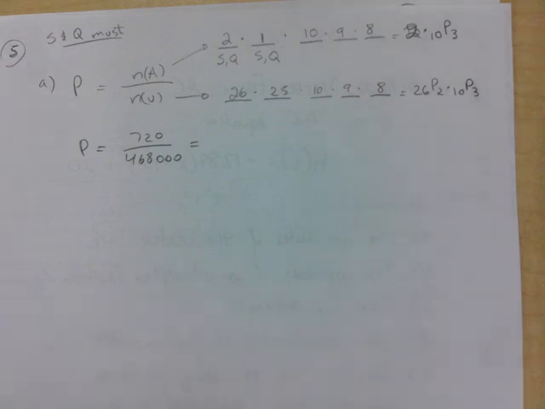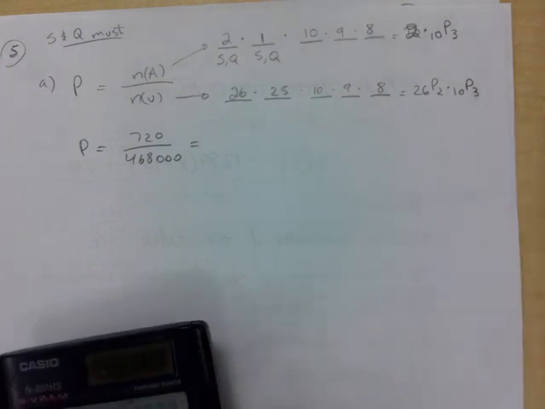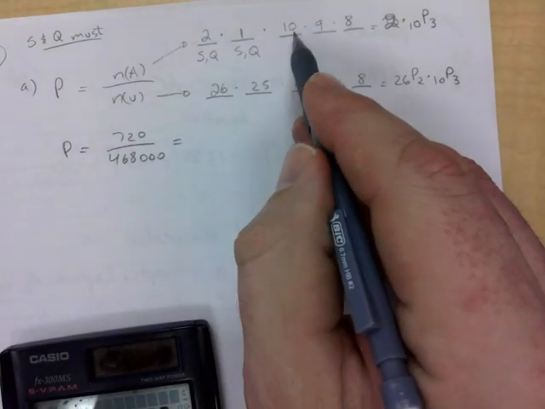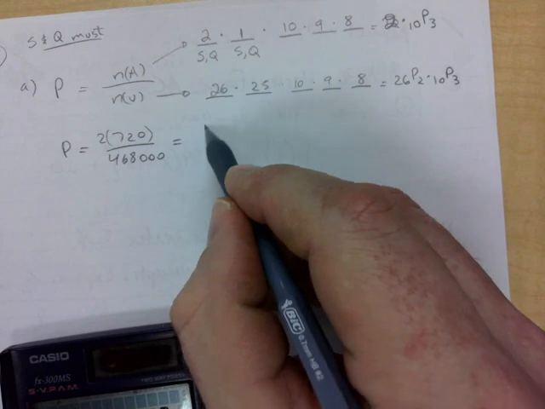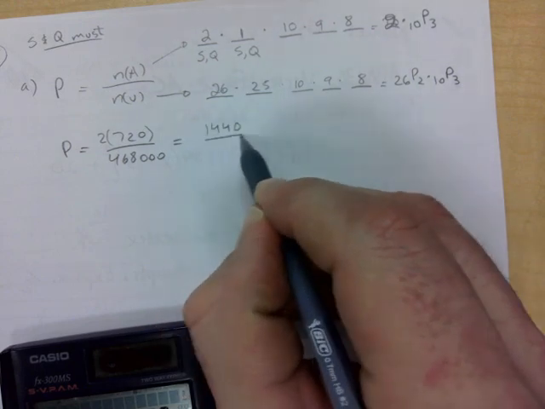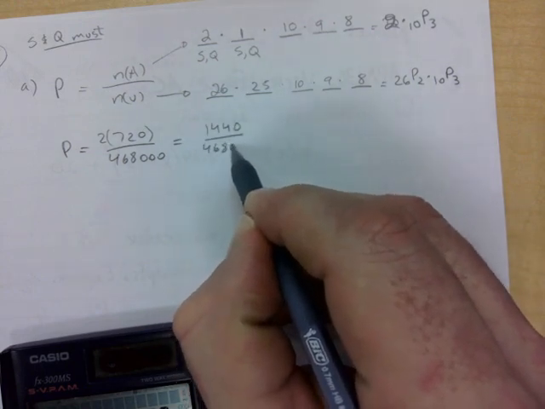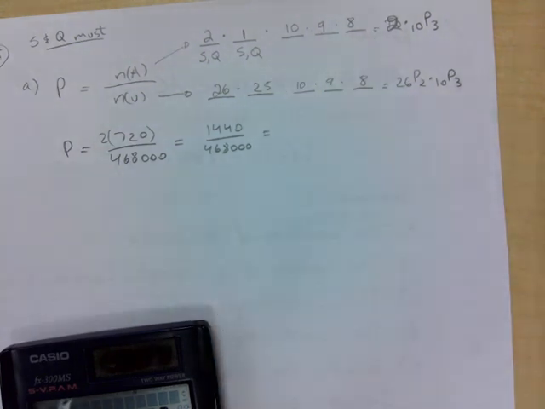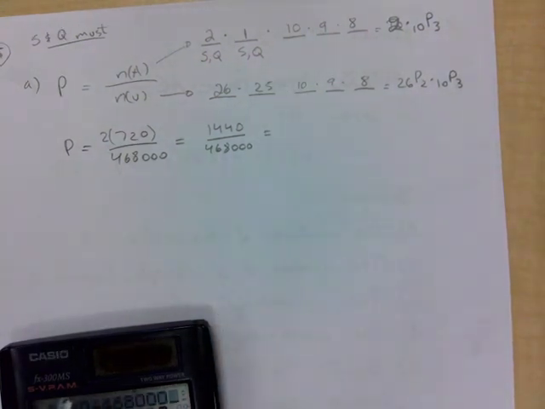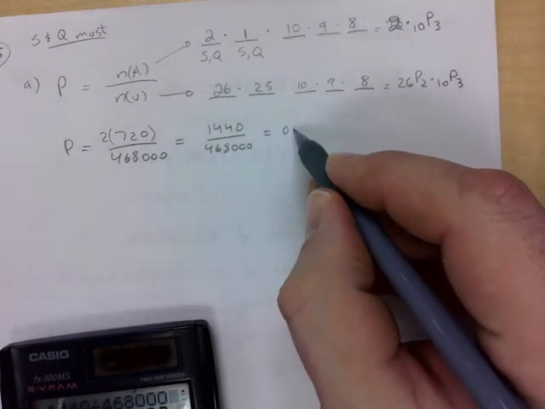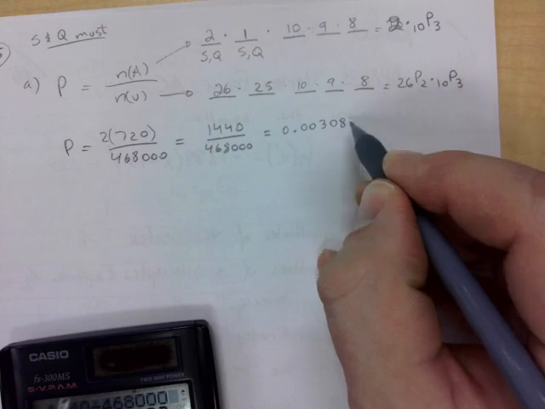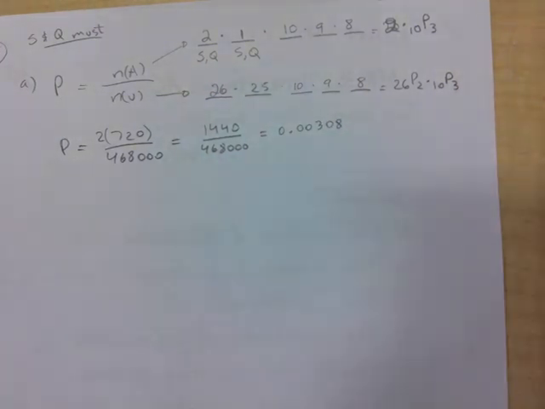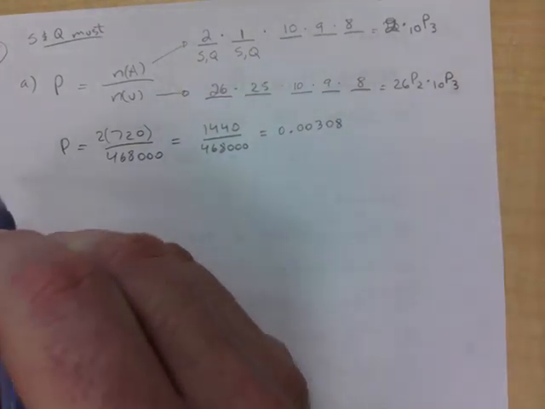Oh, sorry, I got the top wrong. I think I forgot to multiply by 2. Right? This is 720, so times 2 yet. So that's 1440 over 468,000. And there it is, 0.00308 and something like it keeps going, right? But there we go. That's A.